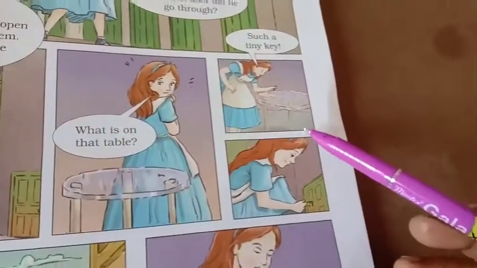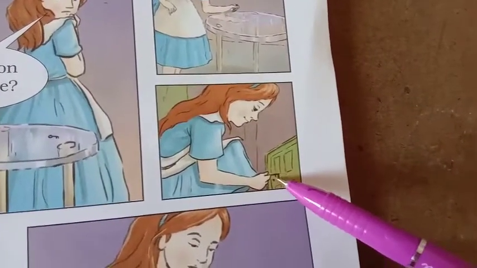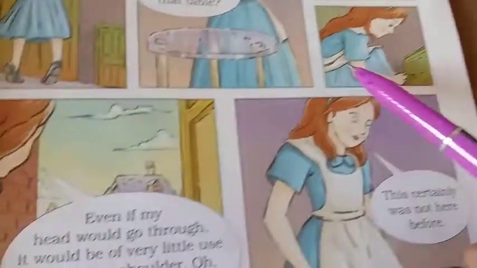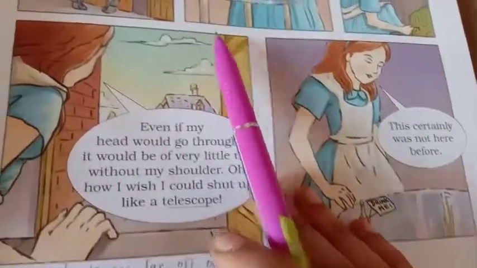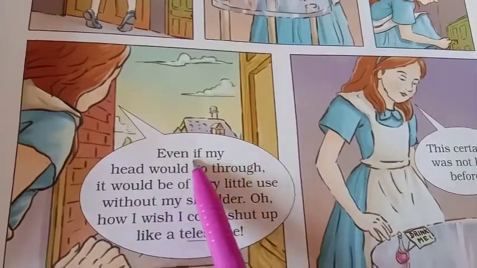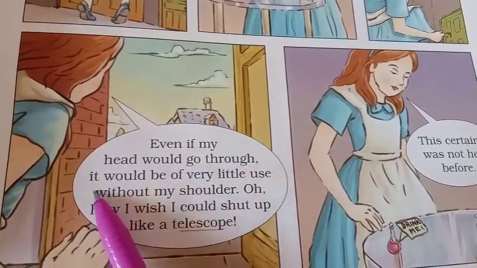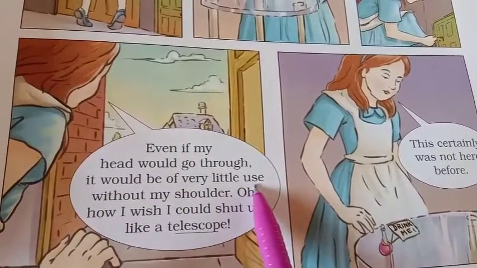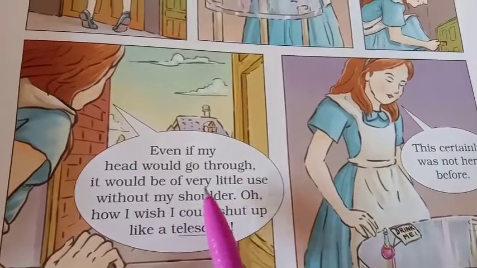Okay, she picks it up and puts it inside the keyhole of this small door. Now you can see the door has opened, and what did she see through that door? Let us read. "Even if my head would go through, it would be of very little use without my shoulder."